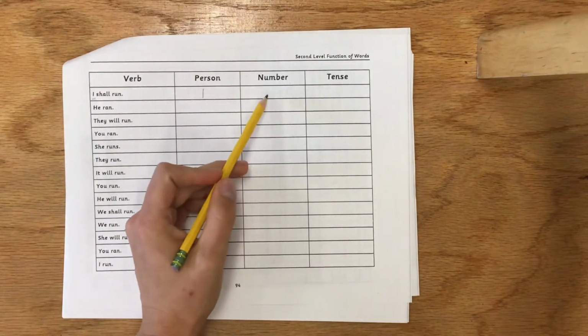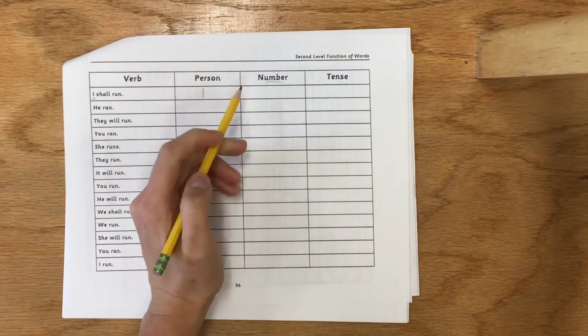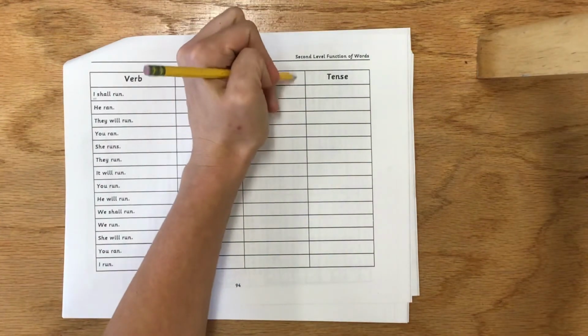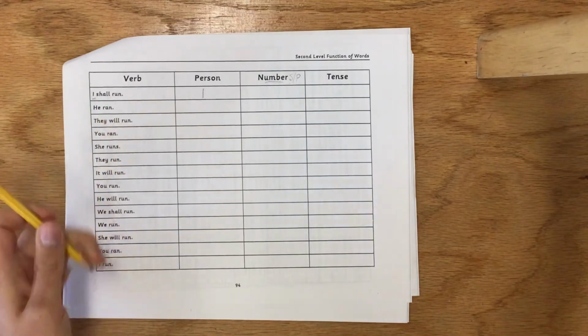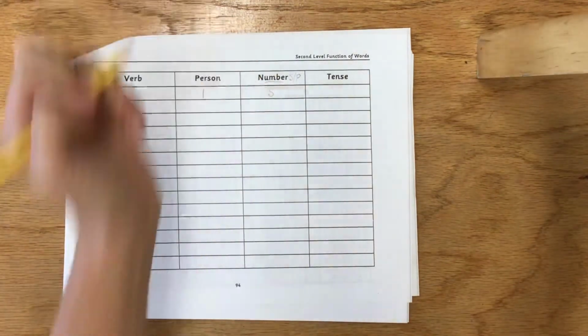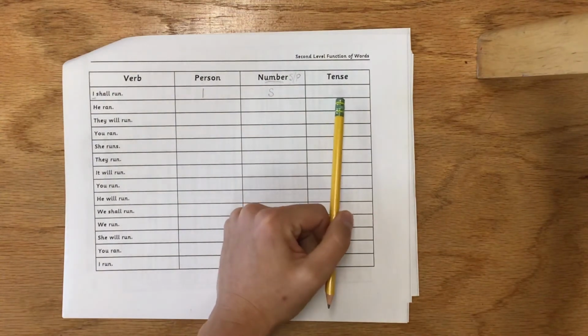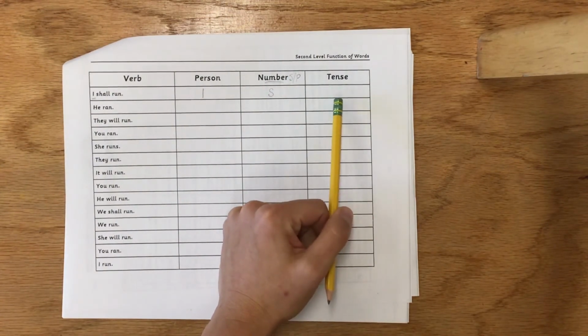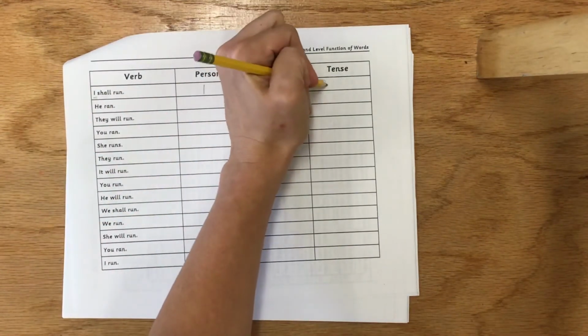The number, this is kind of confusing because we're not actually putting a number, we're putting S or P for singular or plural. So I shall run, is that singular or plural? That would be singular because we're talking about I, you're talking about 1 person. And tense, is it present, past, or future? It says shall, so we know it's going to be future.